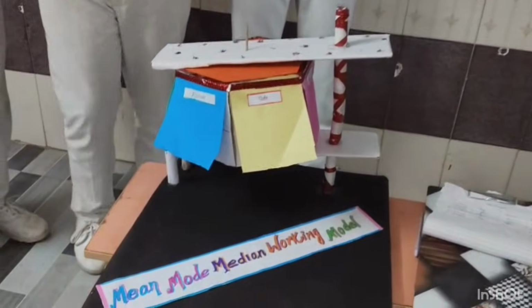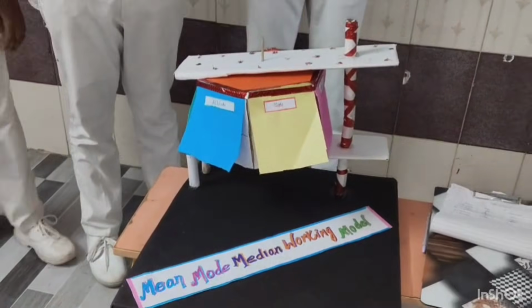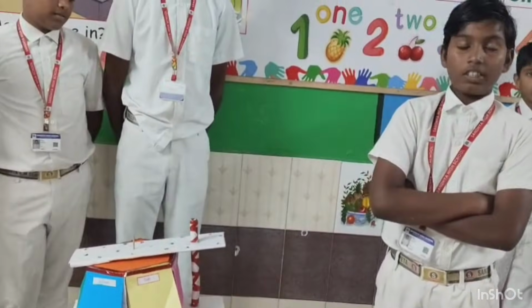In the mode, the number that is repeated more times in the data is called the mode.